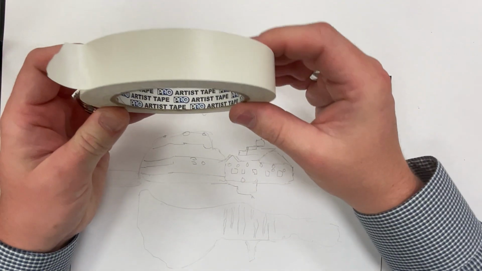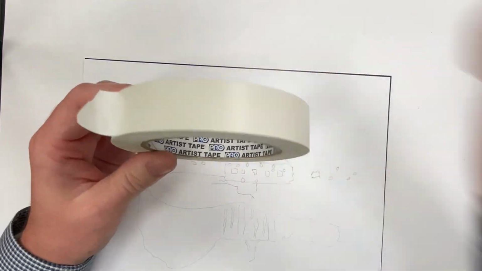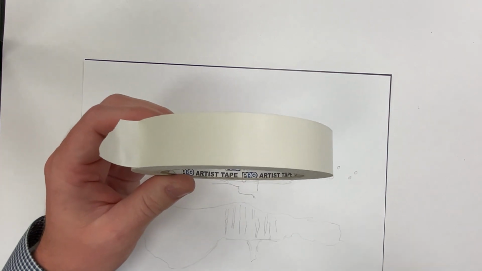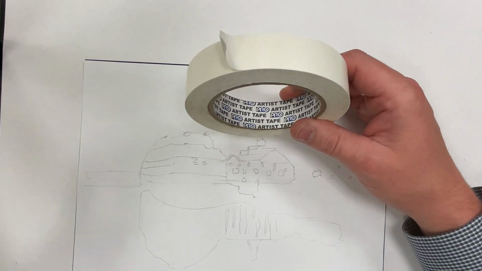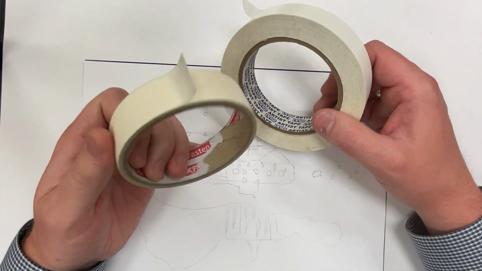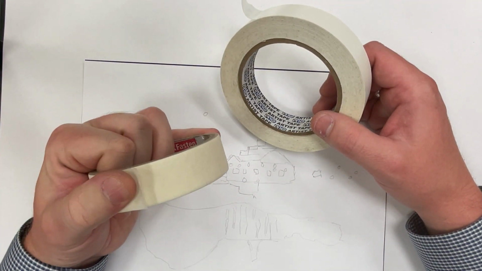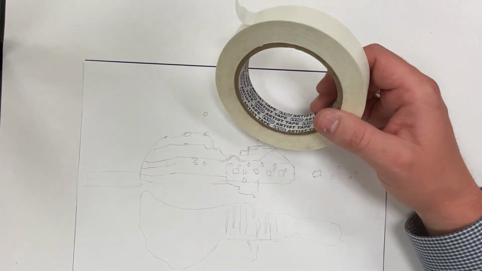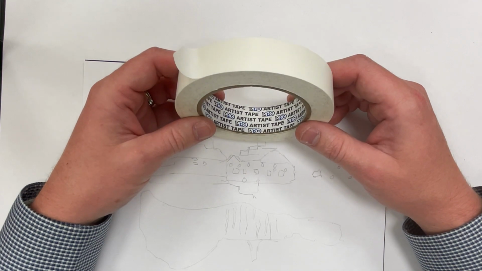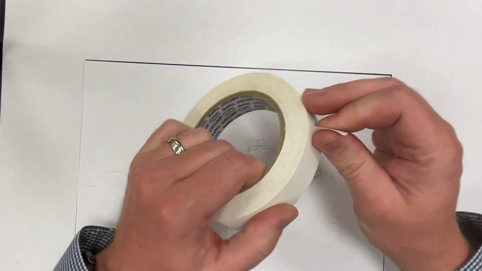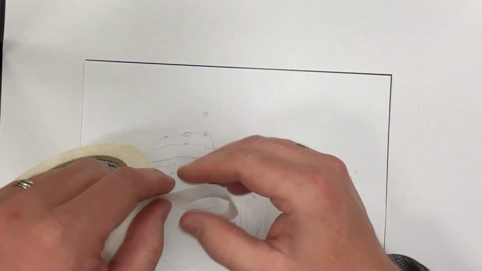Now I want you to use my tape. This is artist tape. Okay, it's on my desk. The tape that the district offices give us is like 50 cents a roll. This stuff is incredibly sticky and it will damage your artwork. This artist tape is like $10, $12 a roll, so don't waste it. But I want you to use it. It's repositionable, kind of like painter's tape, only for artists.